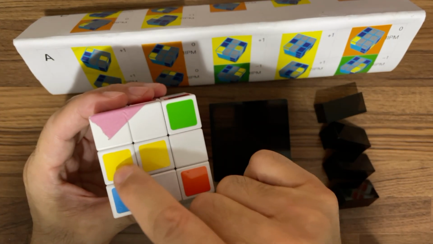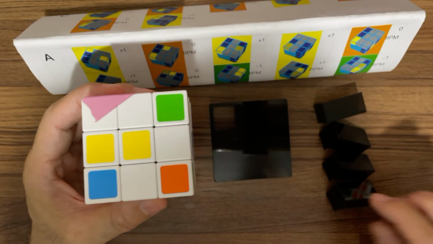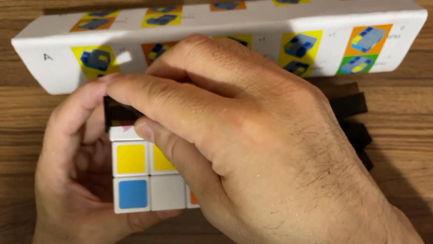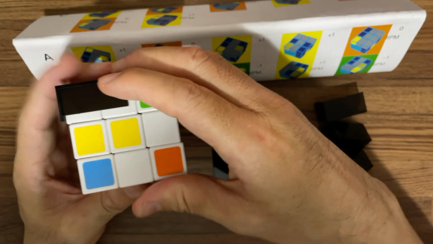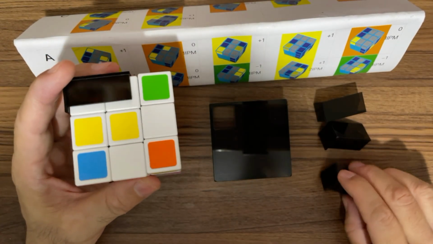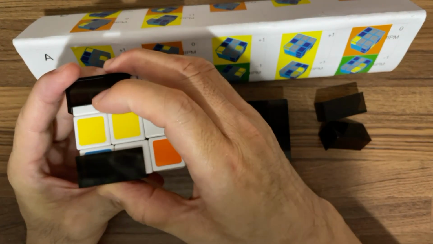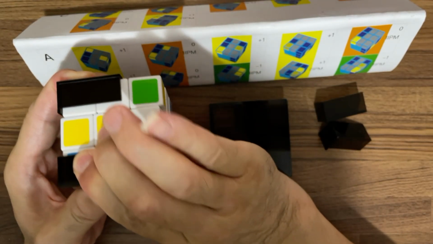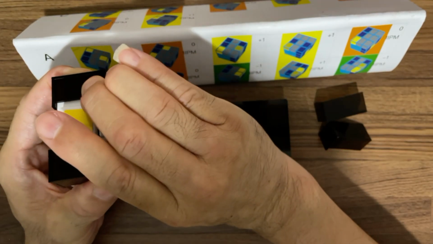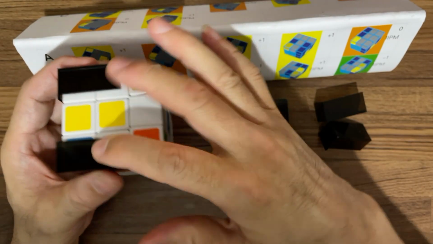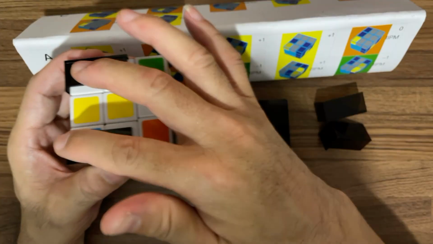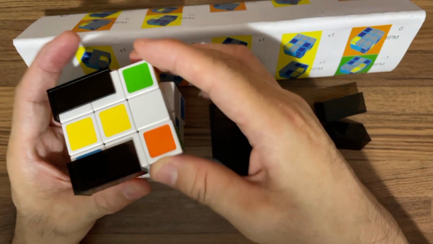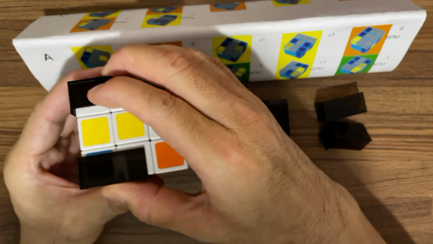And this edge is set between these two parallel move pairs on this layer.